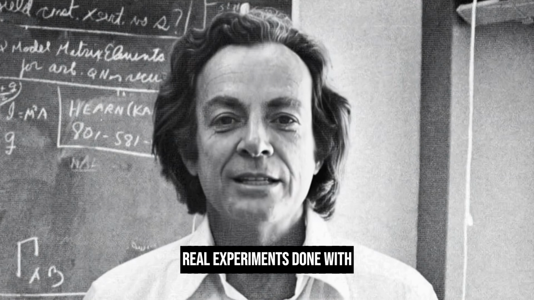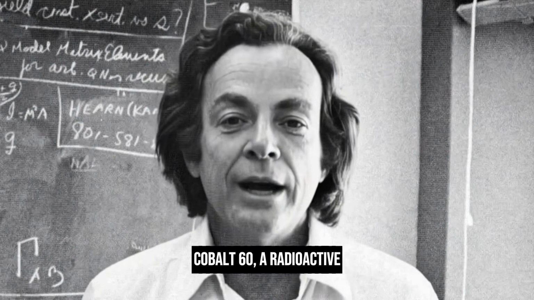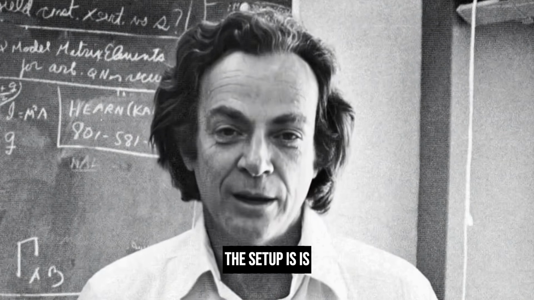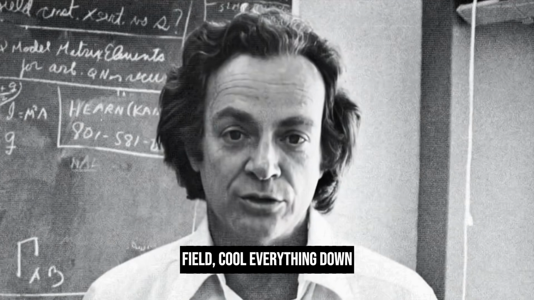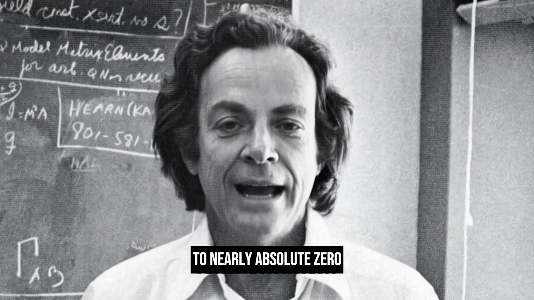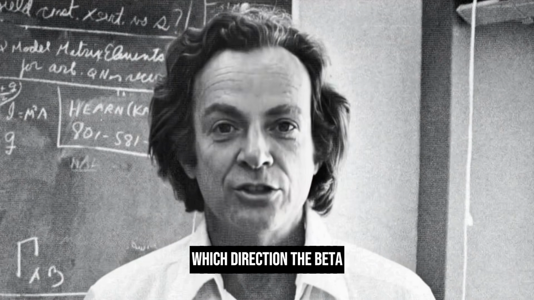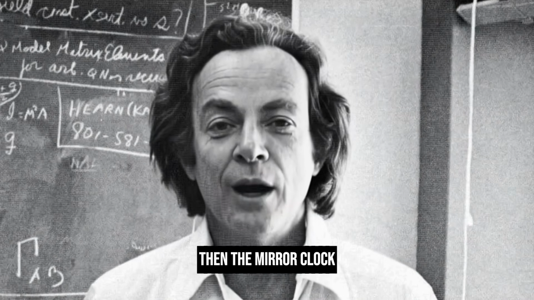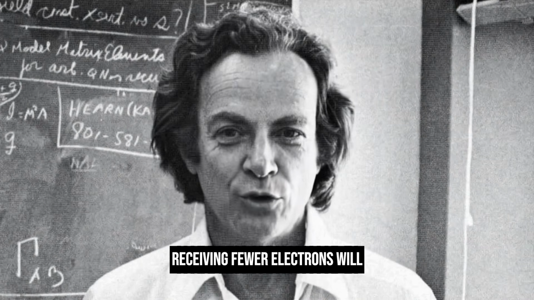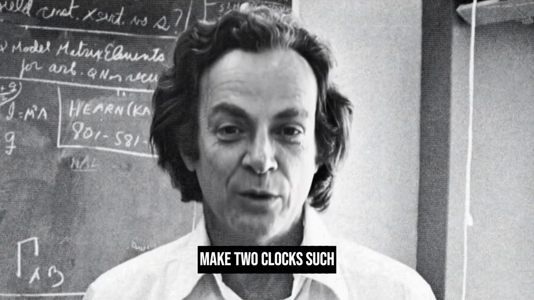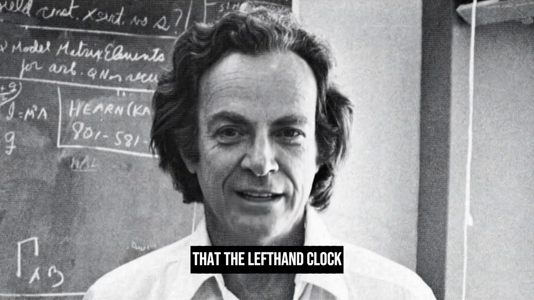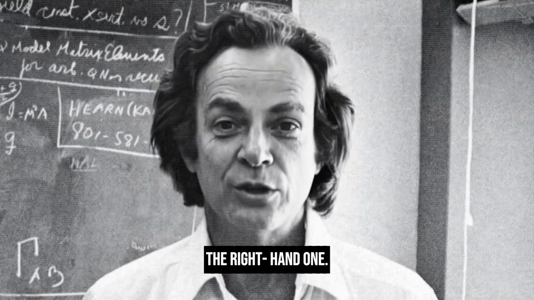This is based on real experiments done with cobalt-60, a radioactive isotope. The setup is ingenious. You align the nucleus spins using a magnetic field, cool everything down to nearly absolute zero to keep the alignment, and then you watch which direction the beta decay electrons prefer to go. Then the mirror clock, receiving fewer electrons, will not run at the same rate. So evidently we can make two clocks such that the left-hand clock does not agree with the right-hand one.